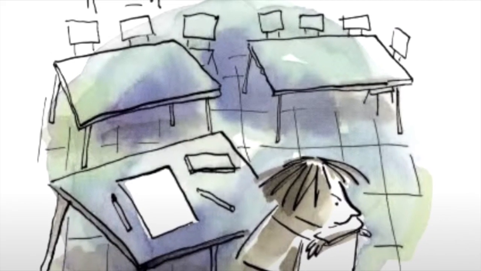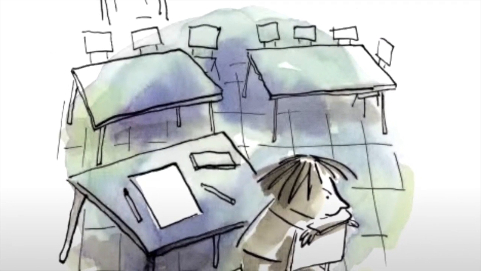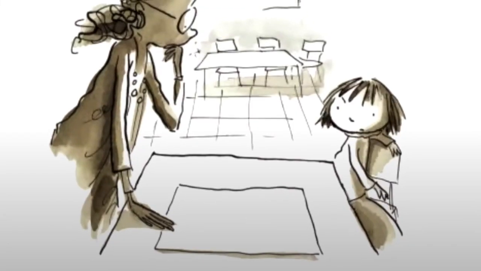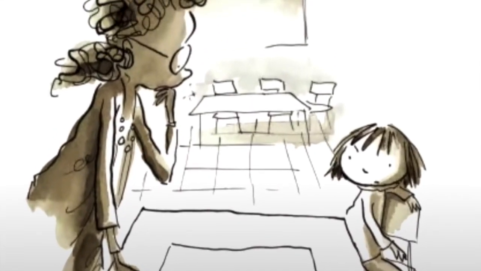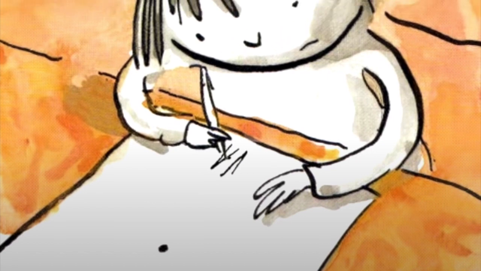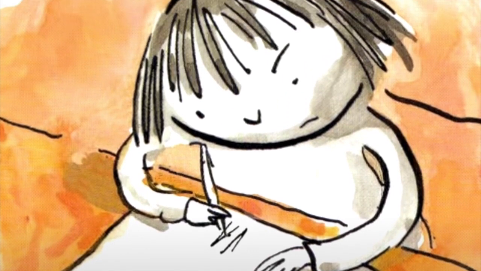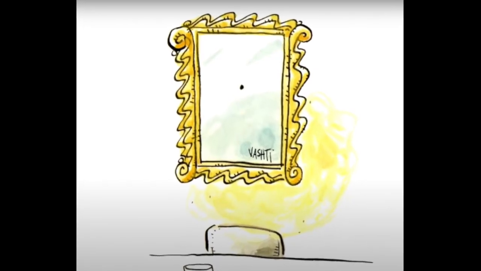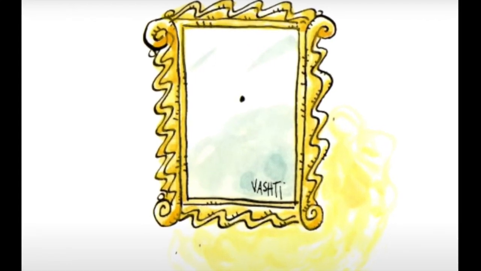Why do you think Vashti was so angry? Why do you think Vashti's art teacher asked her to sign it? How do you think Vashti felt when she saw her dot framed?